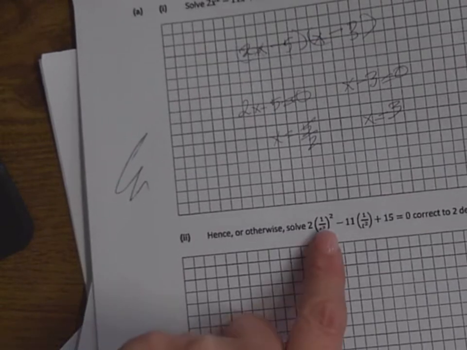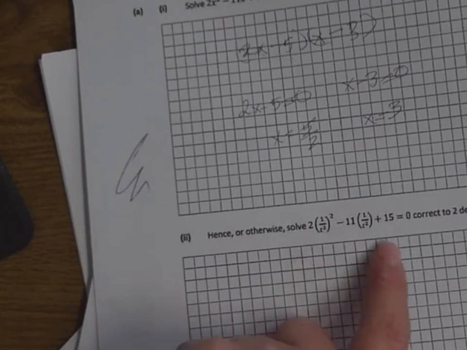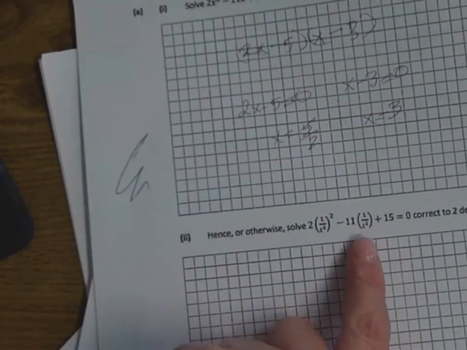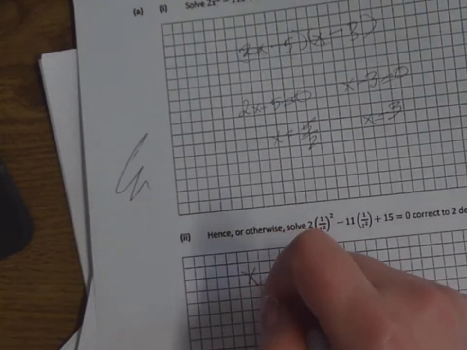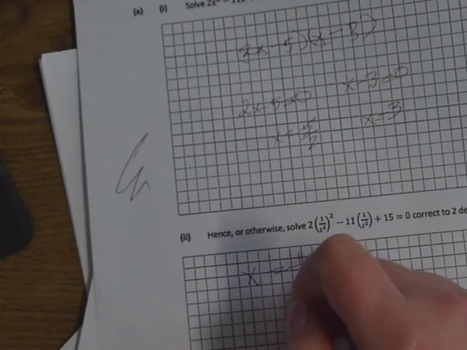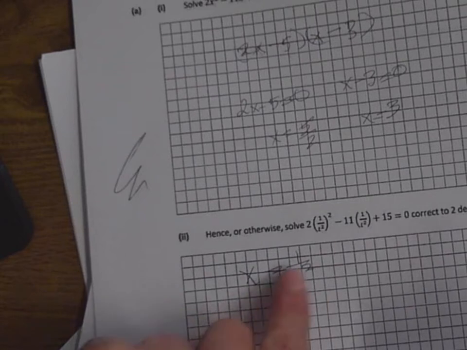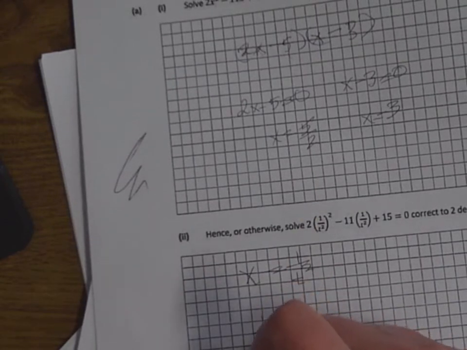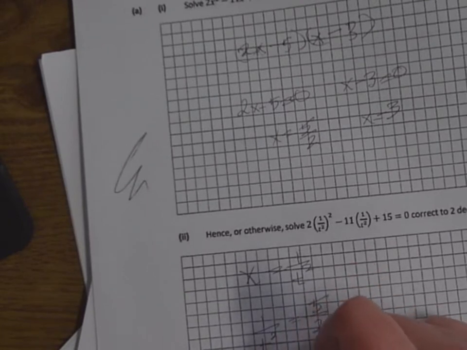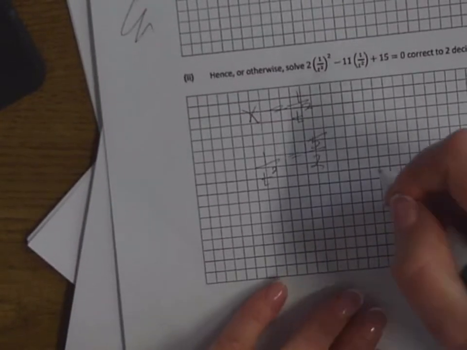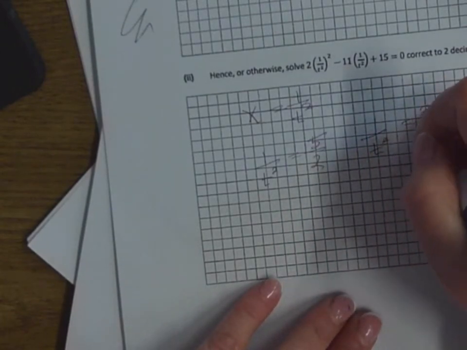Right, for this, if you look, everywhere there was an x, there's now 1 over t squared, because it was 2x squared minus 11x plus 15. Now everywhere we had an x, it's now 1 over t squared. But you've solved for x, so you know 1 over t squared is equal to 5 over 2, because that's what x is, or 1 over t squared is equal to 3.